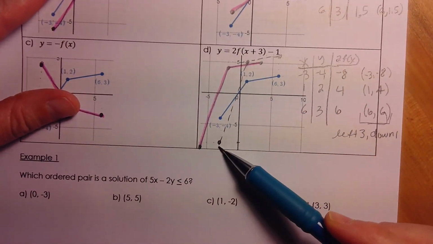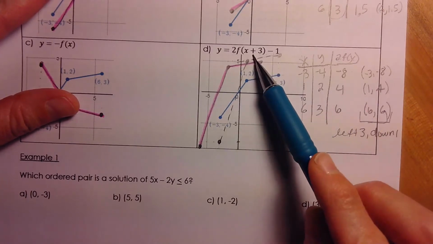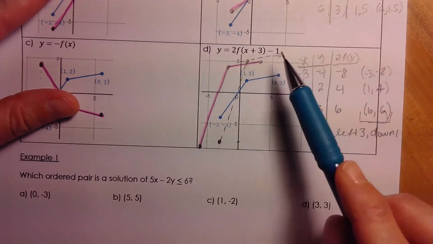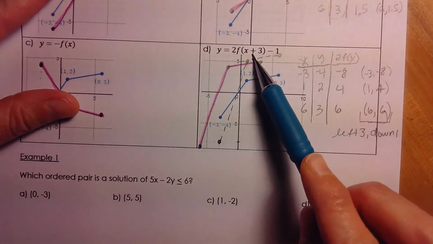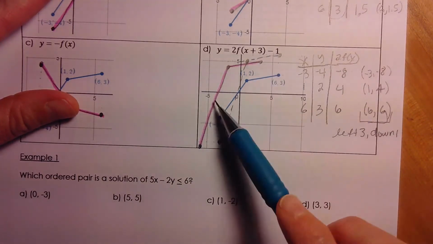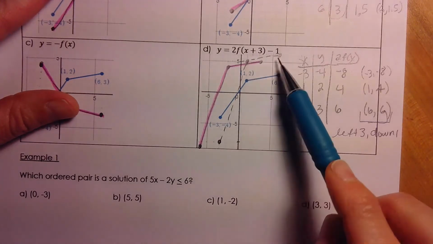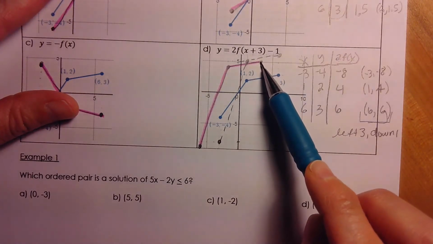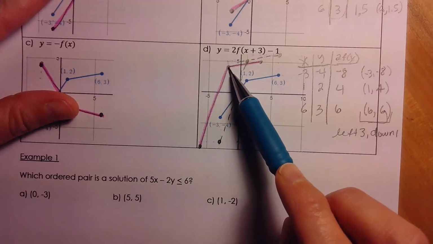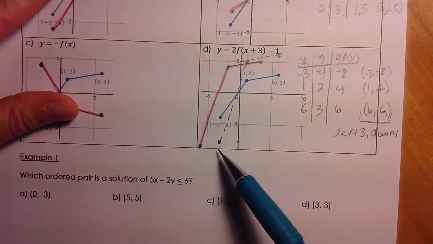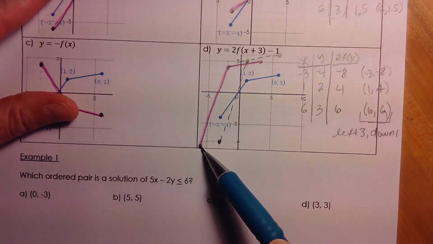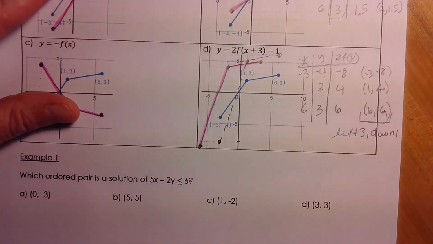All right, and then we do our translations. So this is a -3 in the x and a -1 in the y. So this coordinate went -3, -1 to here. This one went 3 left, down 1. And this one went 3 left and down 1. So it should be shifted and look twice as tall.